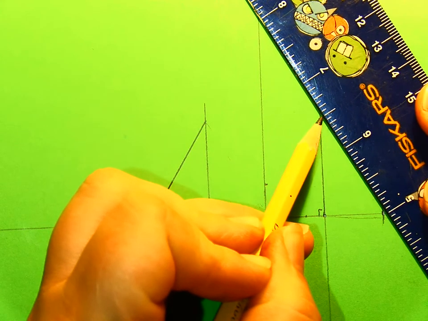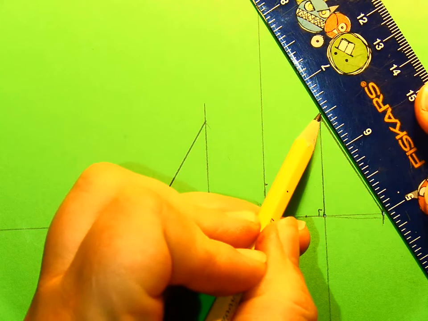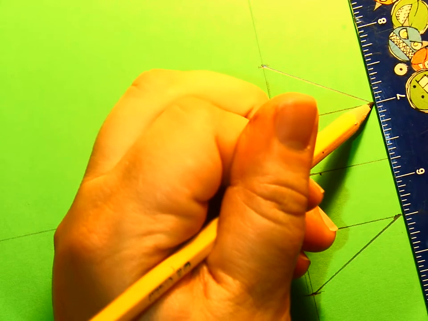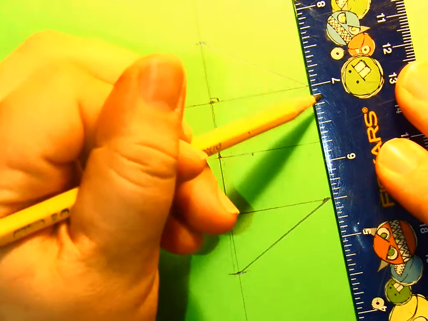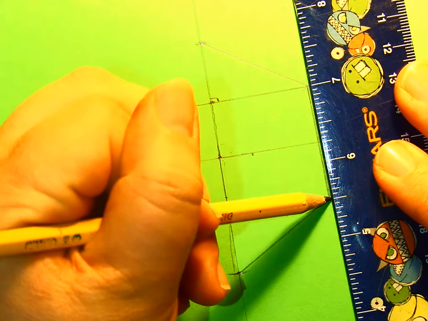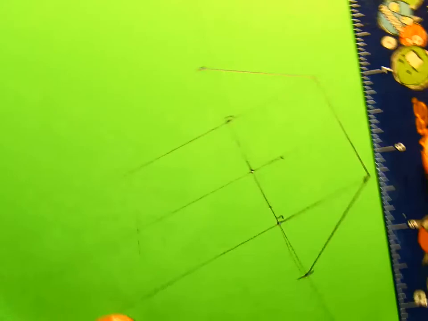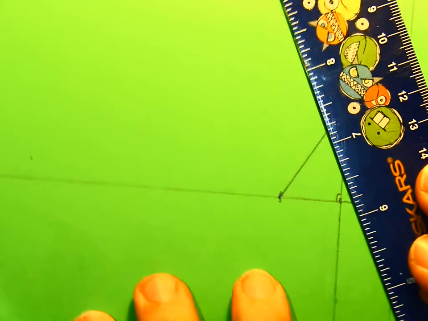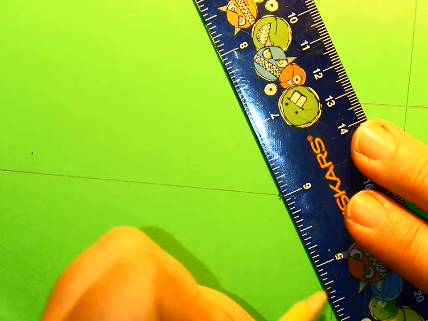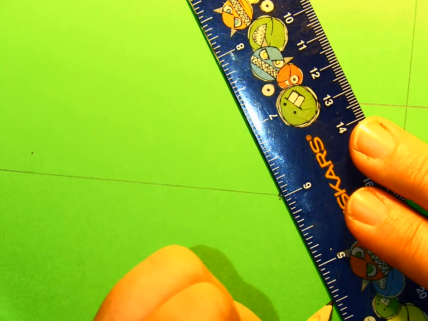So I've got about 1.5 inches. So that's 1.5 inches. So what you'll find is when we go to connect these 2 points, what do you notice? They're 1.5 inches. And that's what we want for a regular hexagon, is for all the line segments to be congruent. So since this is still the perpendicular bisector down here, I'm just going to do the same thing down here of going 1.5 inches between my perpendicular bisector and my endpoint.